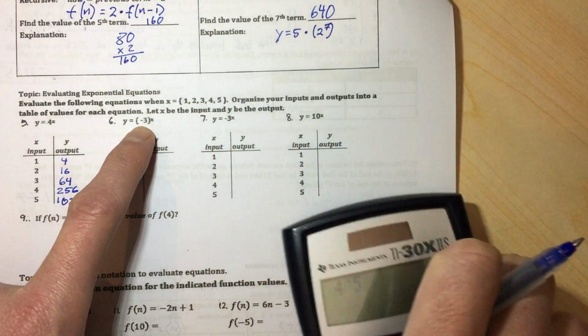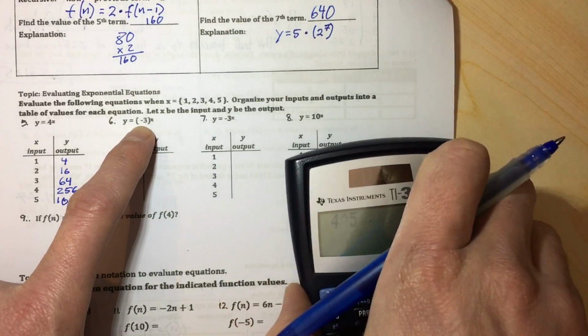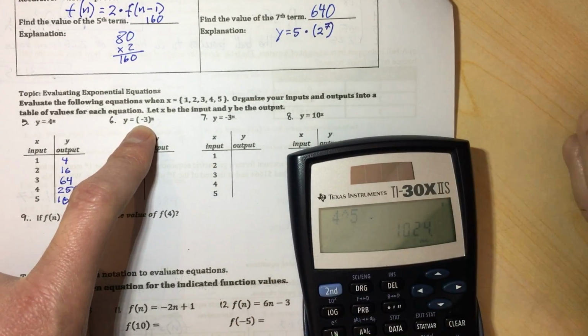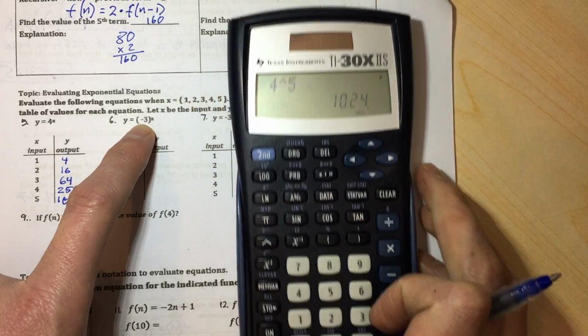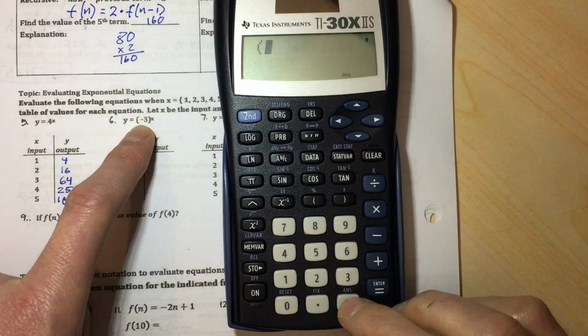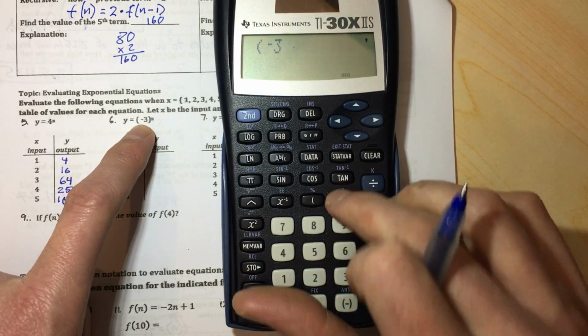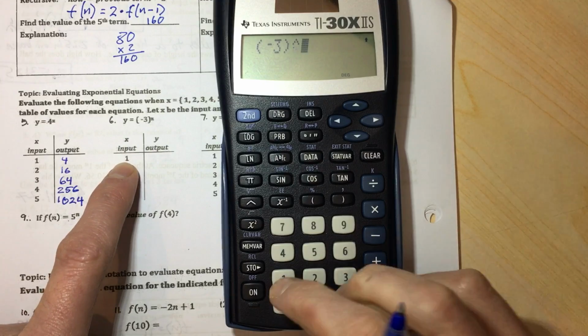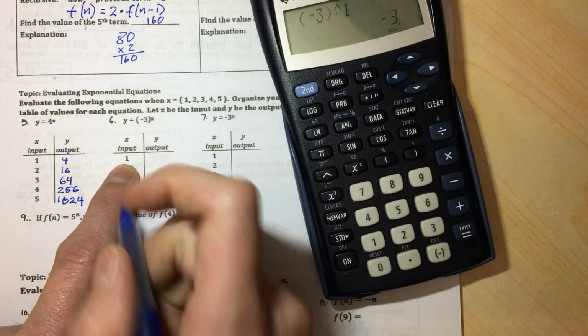Okay, our next one is a little trickier now, because we've got a negative in there. I'm going to get this negative done, and then I'm going to have you do your best on the other ones and see if you can figure out how to get the answer. So we're going to put that parenthesis in there. We're going to say -3, and then we're going to put our little hat in there and say to the 1. And of course that's -3.